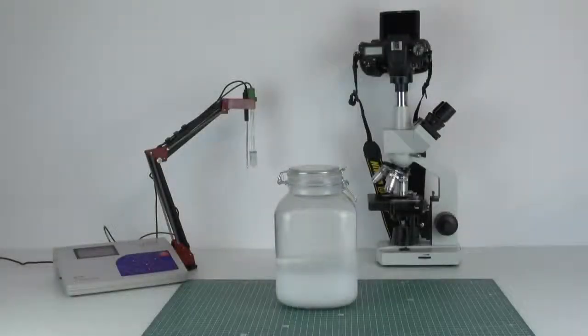Hello and welcome. Today I want to give you a brief overview of the effects of the geometric objects on matter, or on chemical structures.